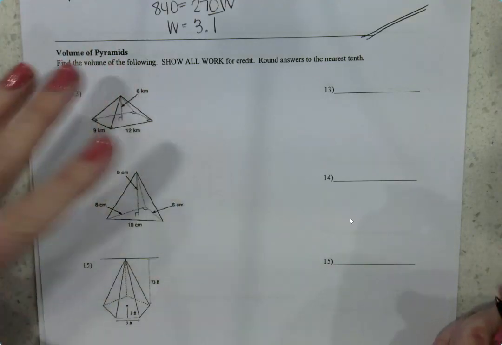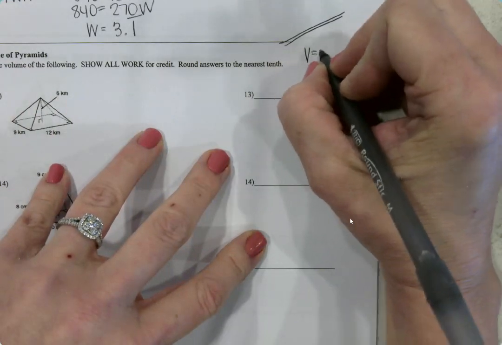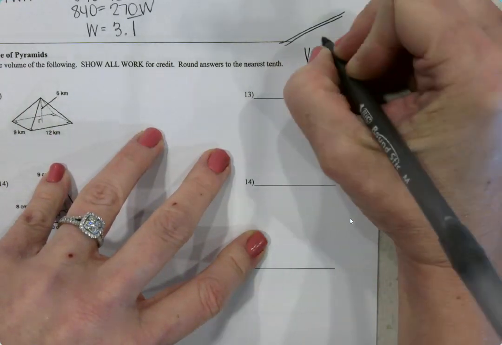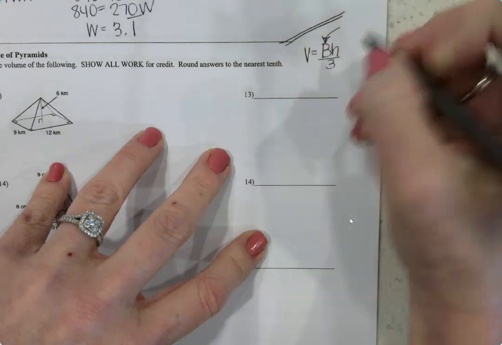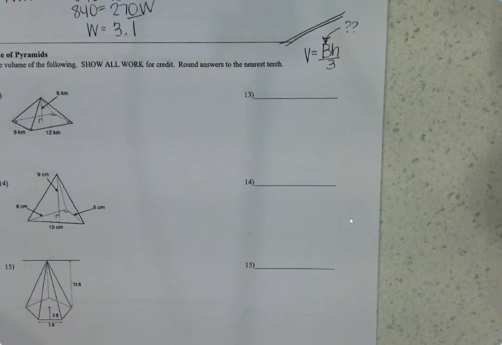Okay, so now we're going to do volume of pyramids. Now remember that volume of pyramids is the area of the base times the height divided by 3. But you just need to replace that B with whatever formula for the base it is.